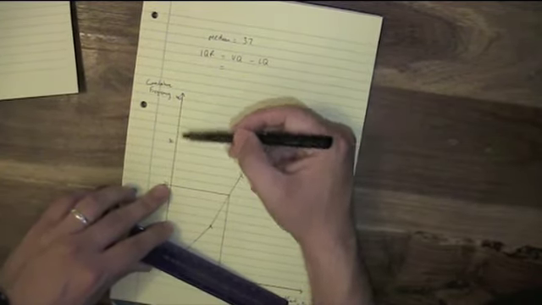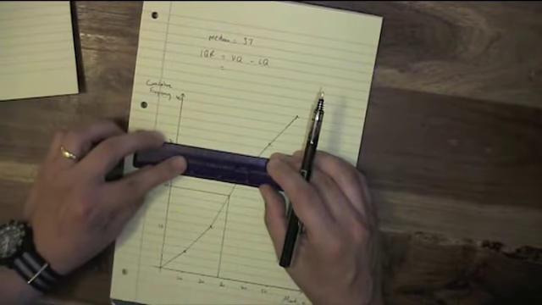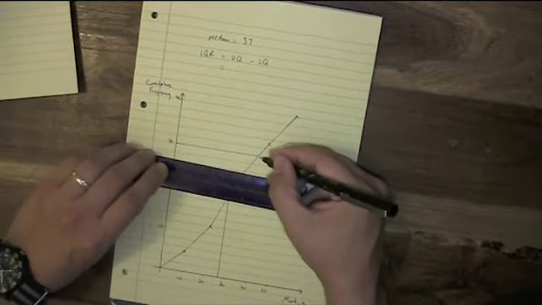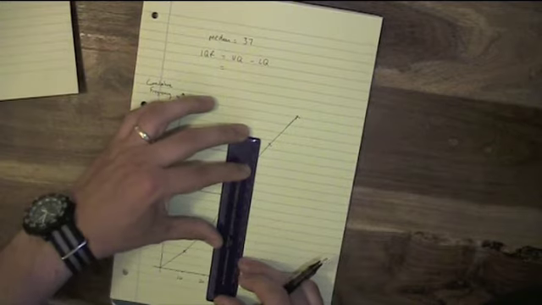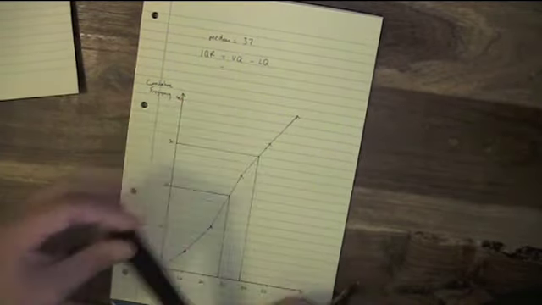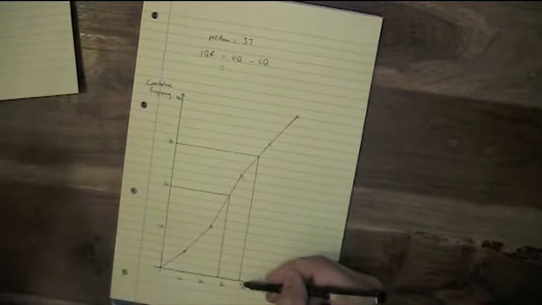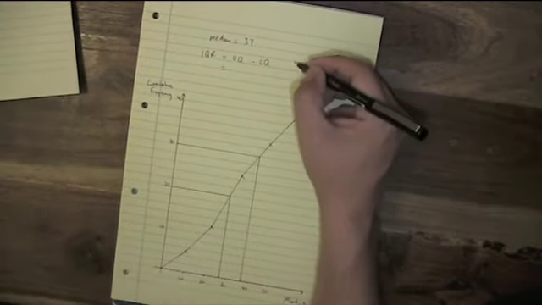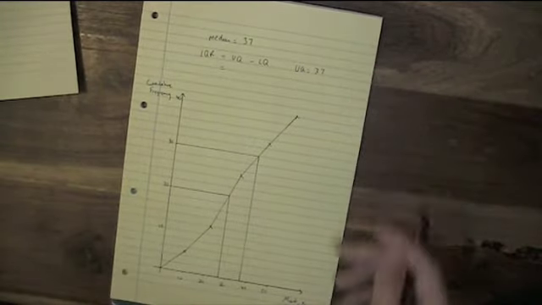So the top here is 40, the median's at 20, so I'm going to go across at 30. Where I hit my graph here, I drop a line down and I read off my scale what this is, and it looks like it's about 37 or 38. I'm going to guess that's about 37. So my upper quartile is 37.